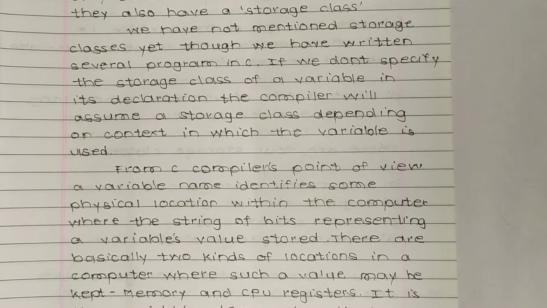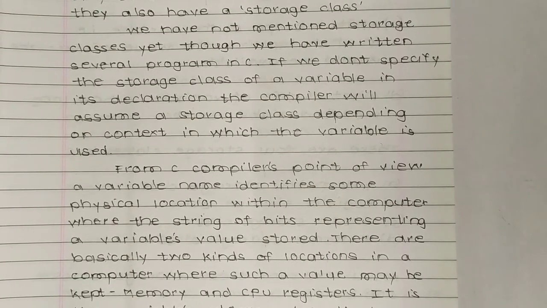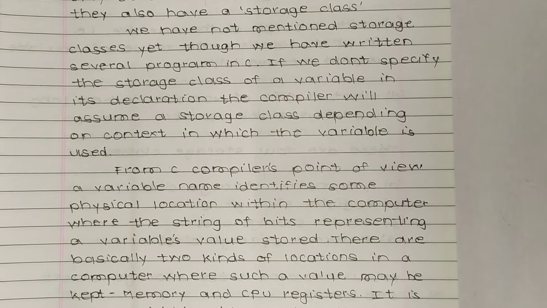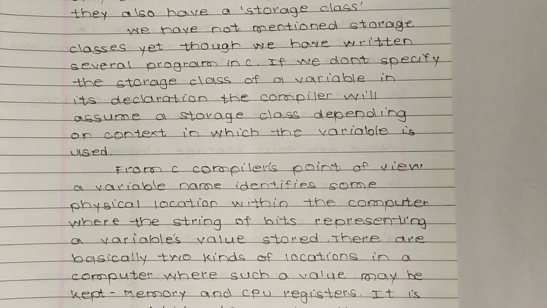We have not mentioned storage classes yet, though we have written several programs in C. If we are not specifying the storage class of a variable in its declaration, the compiler will assume a storage class depending on the context in which the variable is used.